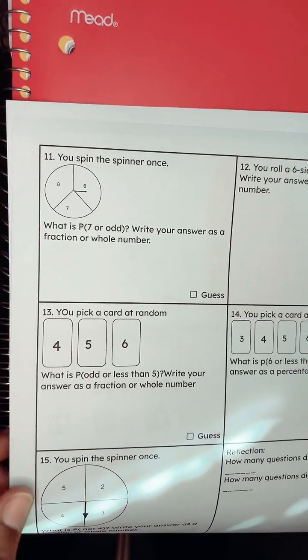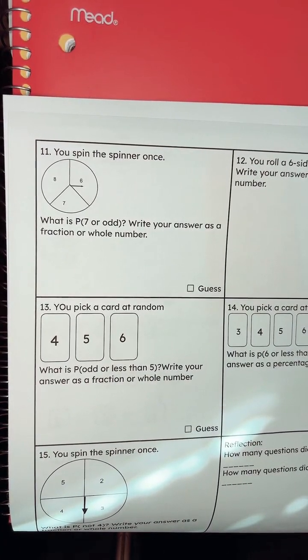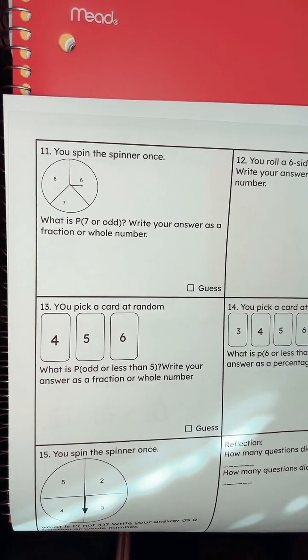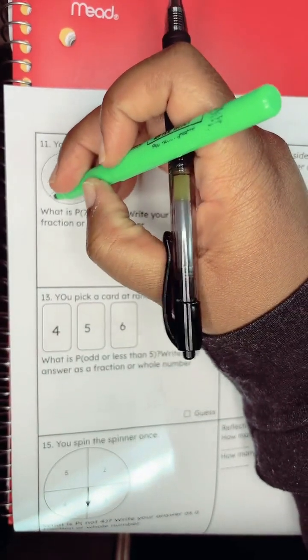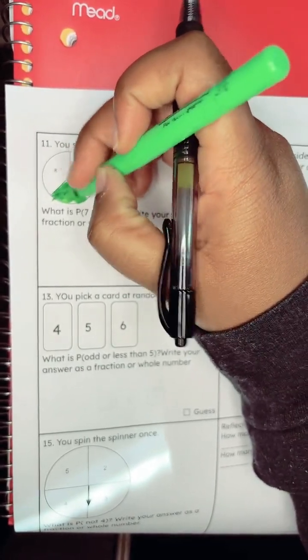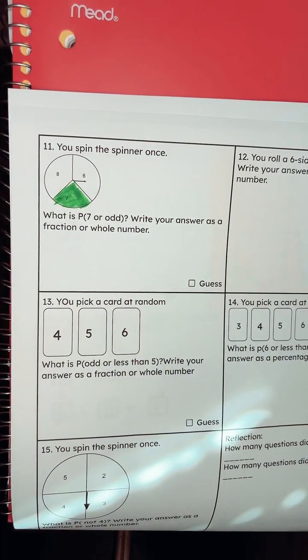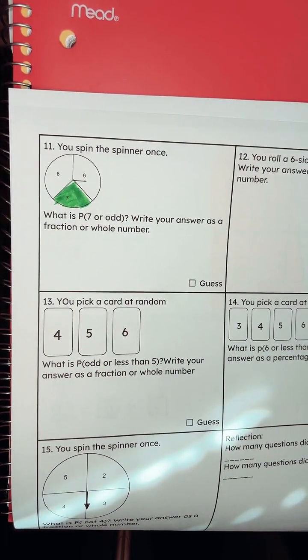Okay, so let's do number 11. You spin the spinner once. Okay. What is the probability of a 7 or an odd? So we have, okay, if it lands on a 7, we got one of those. And we only have one odd number, which is a 7. So what do you guys say the probability is?